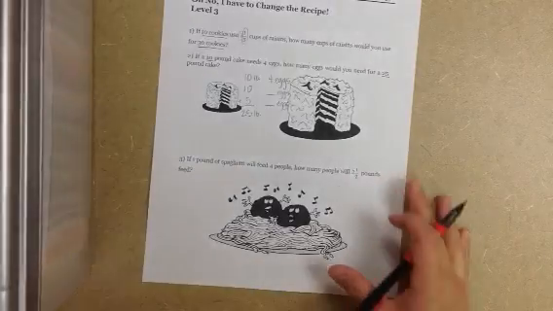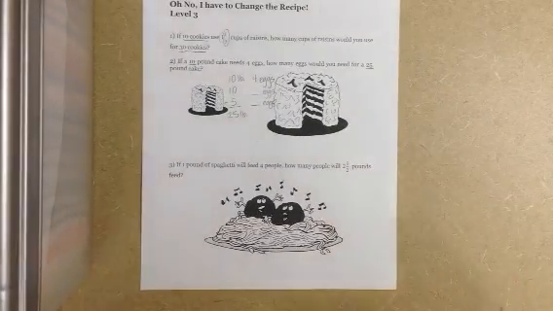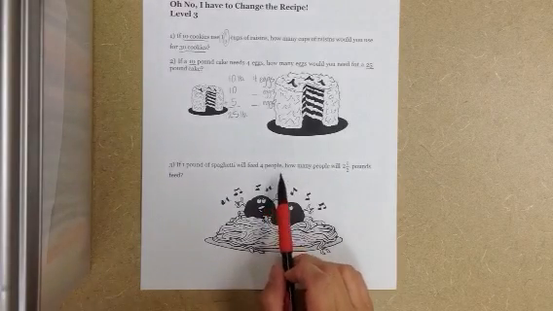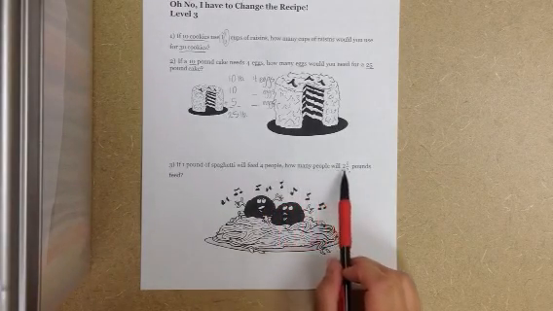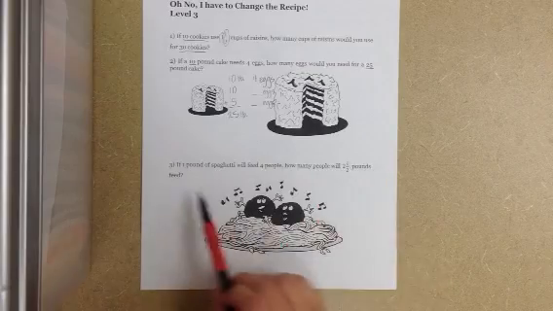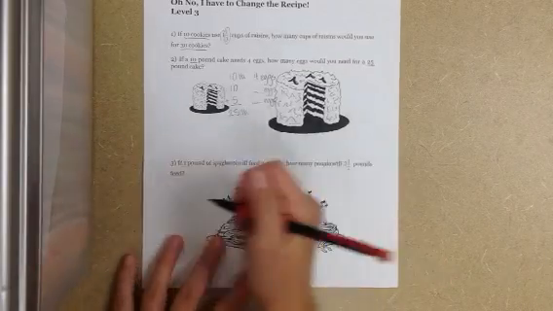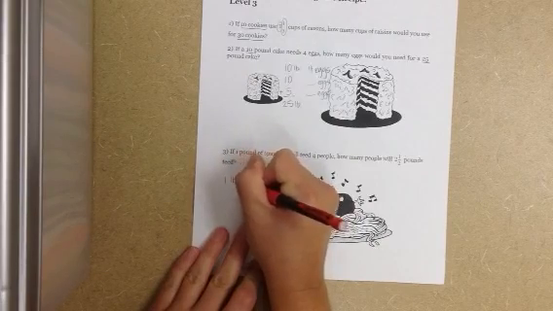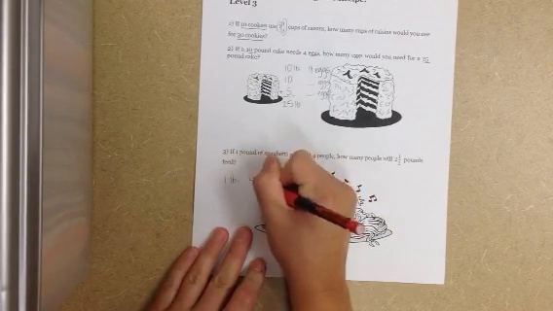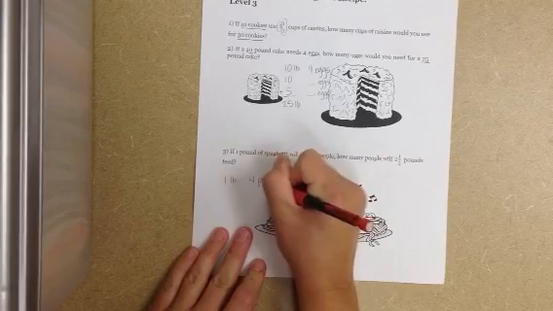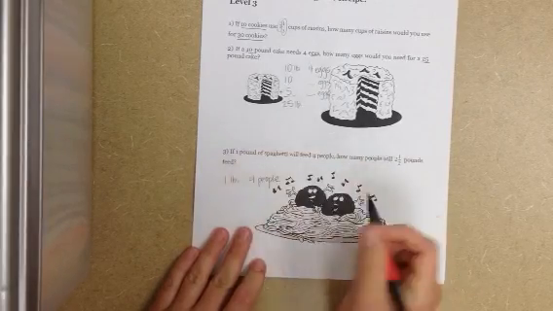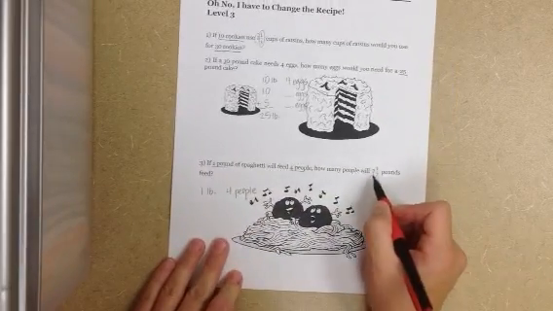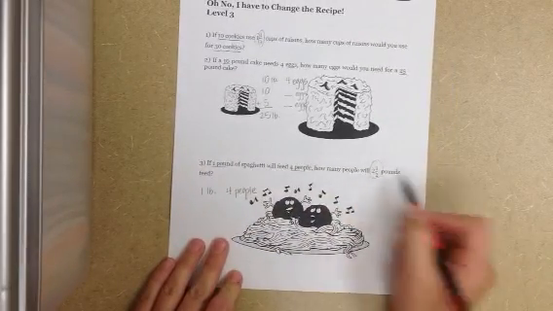Let's look at number 3. If 1 pound of spaghetti will feed 4 people, how many people will 2.5 pounds feed? Okay, so 1 pound feeds 4 people. I need to know 2.5 pounds.